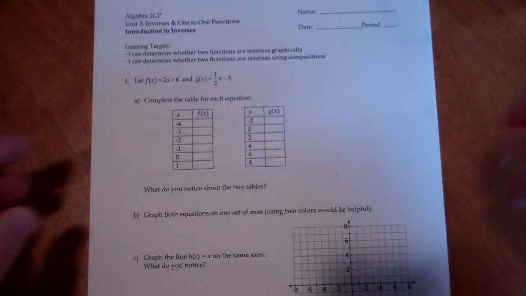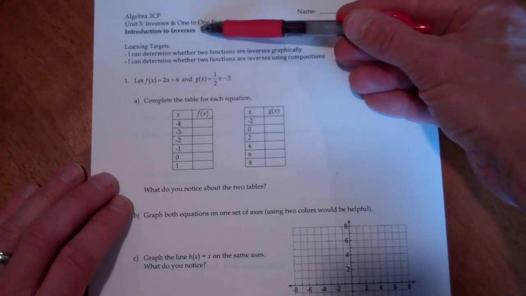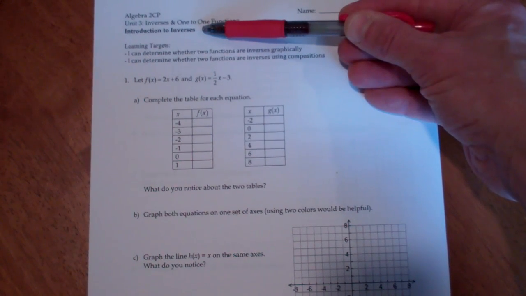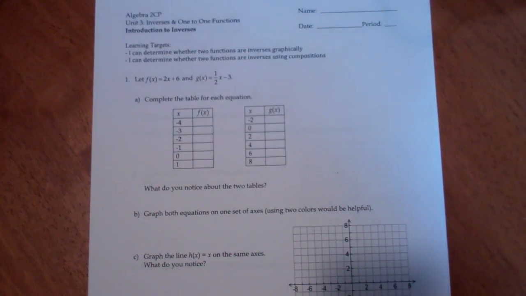So today we're going to be working on our inverse functions some more, and you'll need the Introduction to Inverses worksheet. This is the classwork. You have a separate sheet for homework called Verifying Inverse Functions.